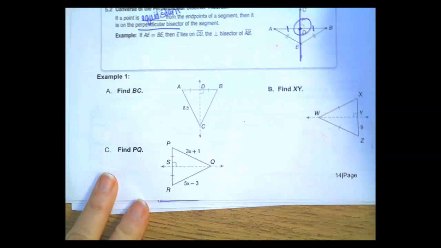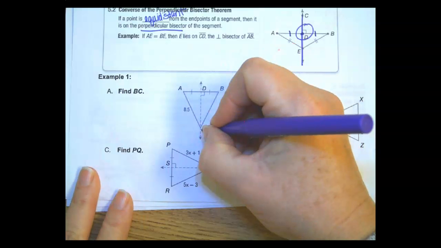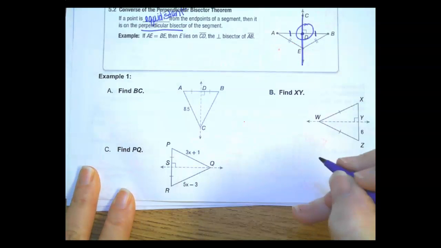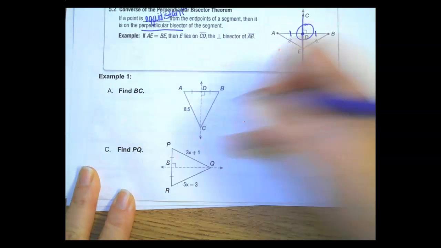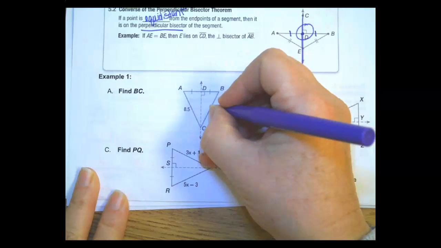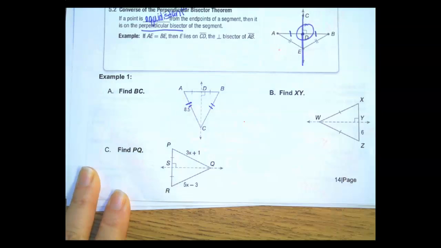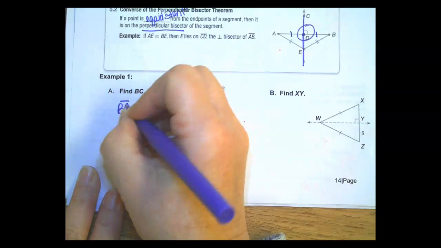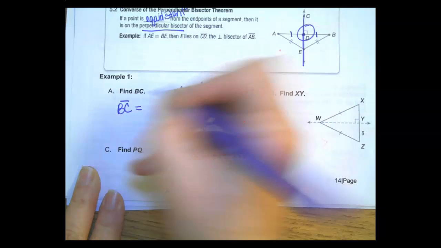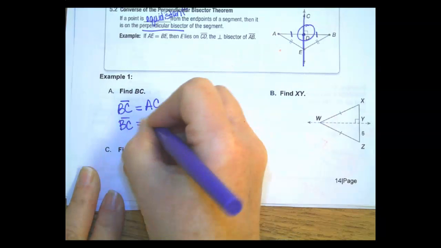These aren't too bad. Find BC. So if these two are the same, then these two would be the same as well. So this and this would be the same. So side BC is equal to AC. Therefore, BC is equal to 8.5.